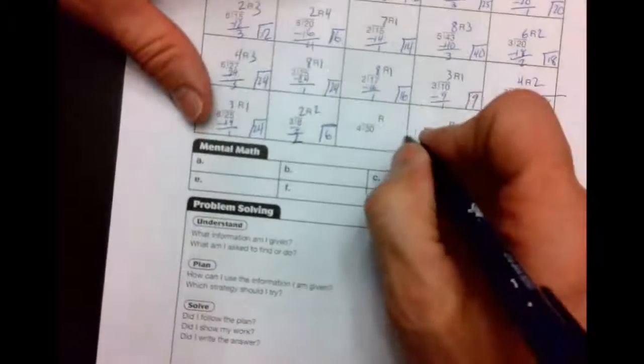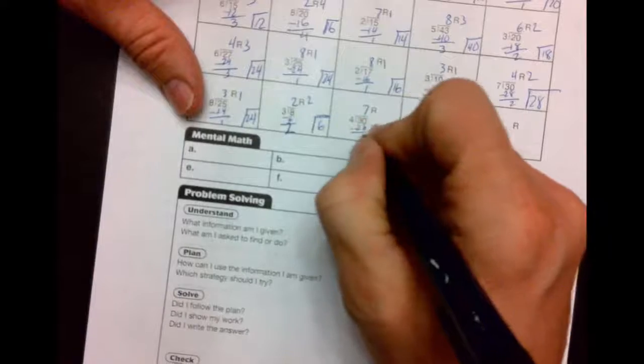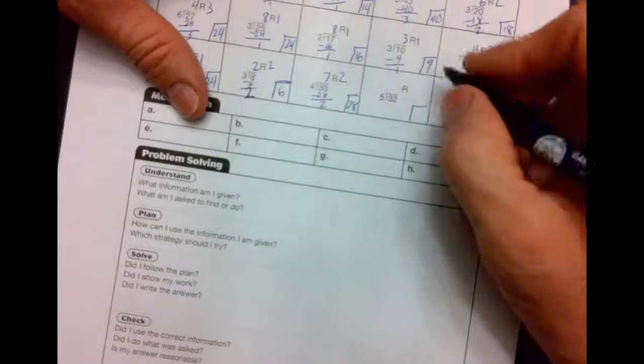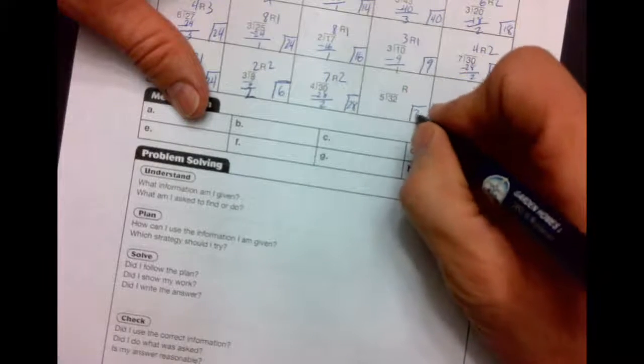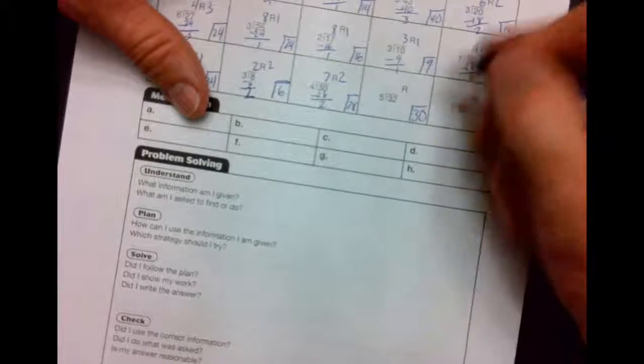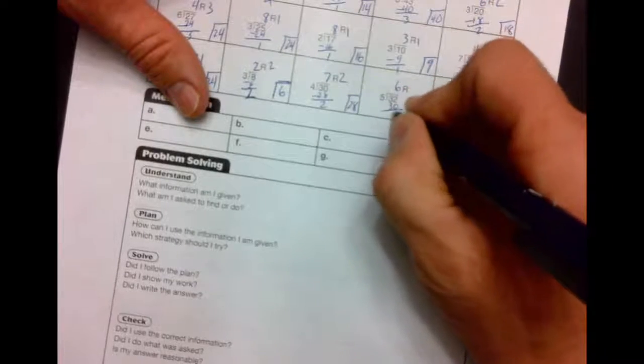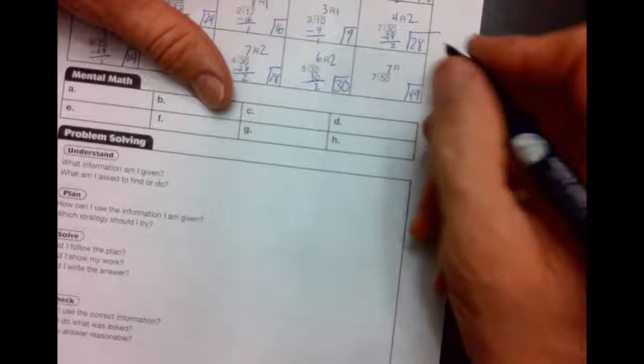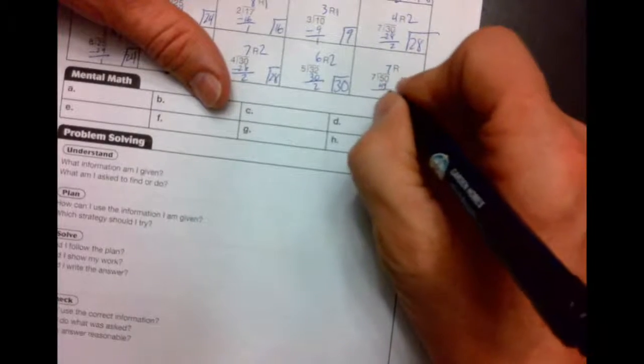What number close to 30 is divisible by 4? 28. 4 goes in 28 7 times. Subtract, remainder 2. What number close to 32 is divisible by 5? 30. How many times 5 go in 30? 6. Subtract, remainder 2. What number close to 50 is divisible by 7? 49. How many times? 7 times. 7 times 7 is 49. Subtract, remainder 1.